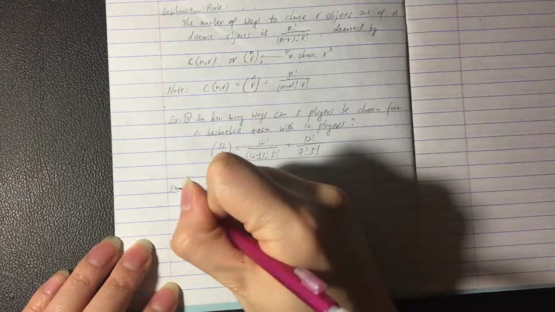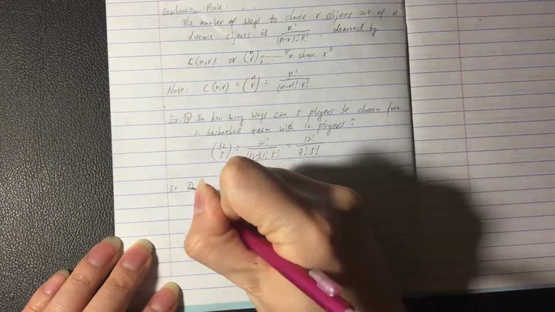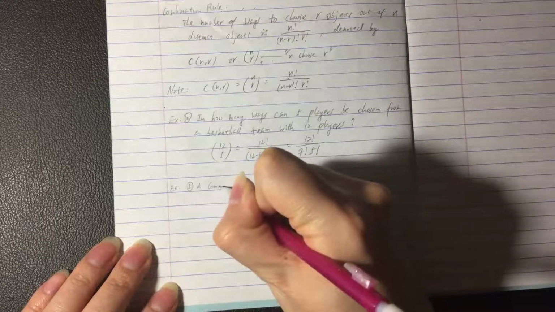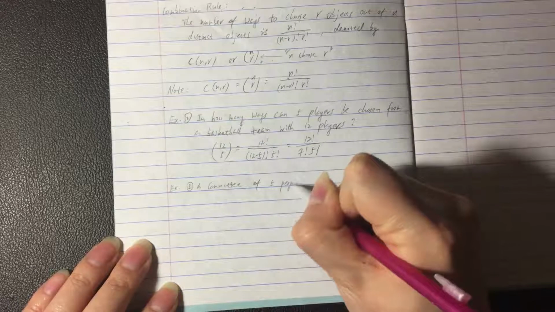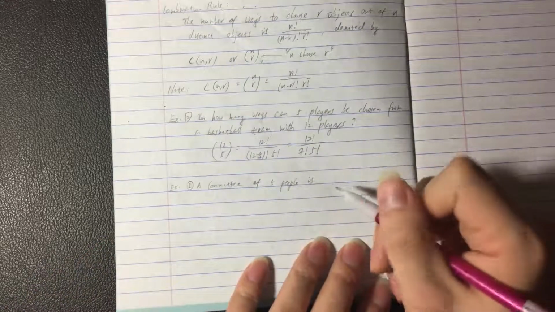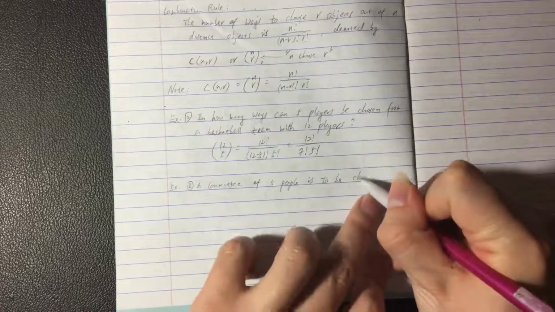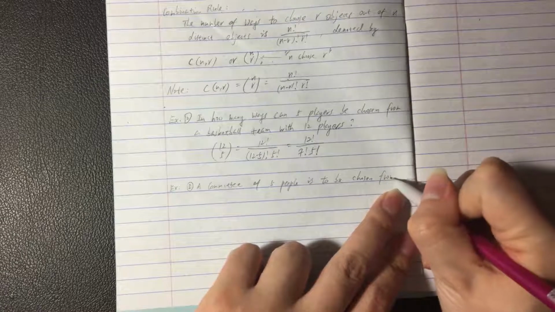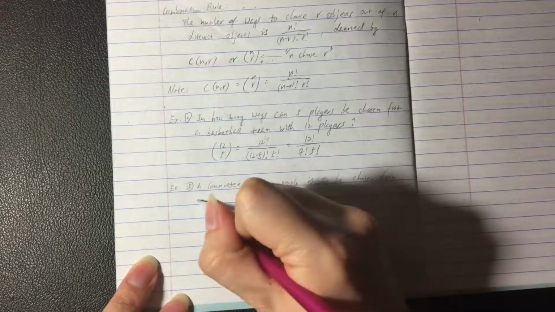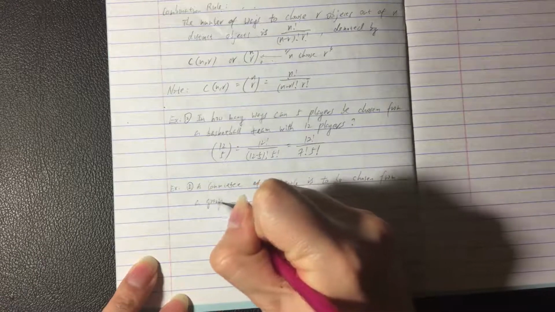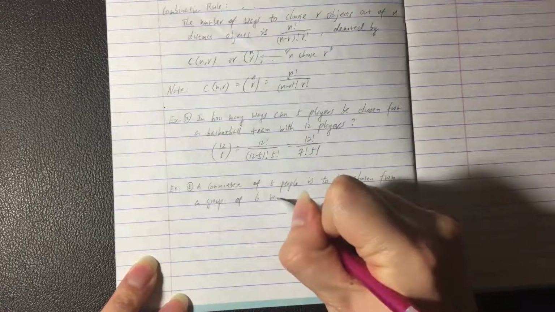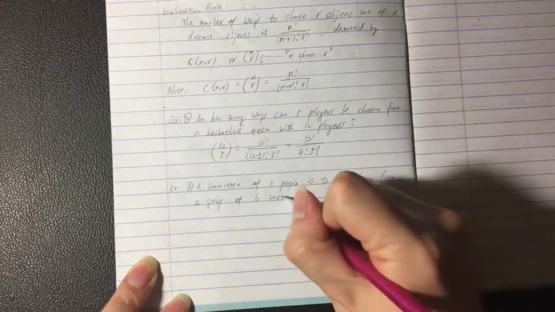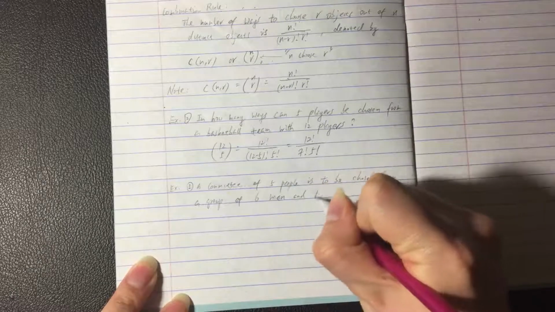Next example. A committee of 5 people is to be chosen from a group of 6 men and 10 women.